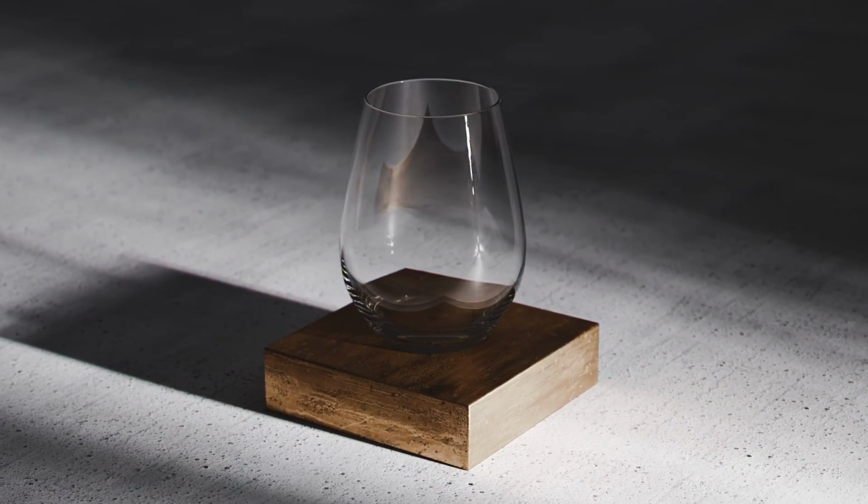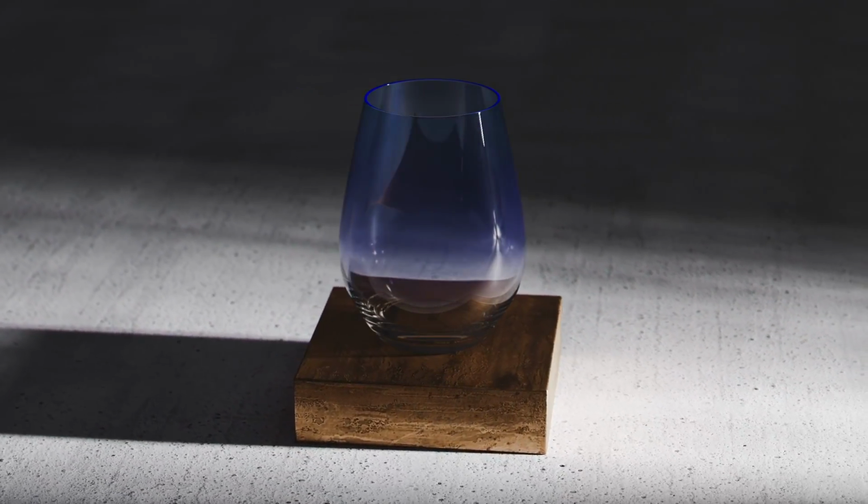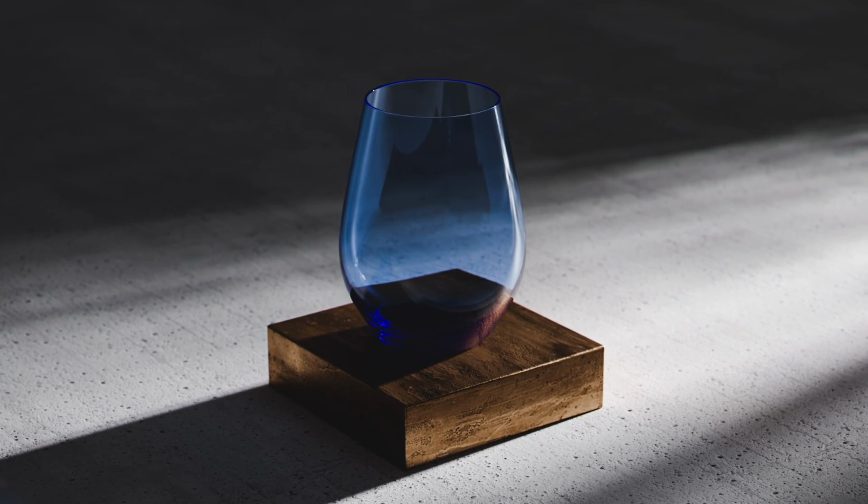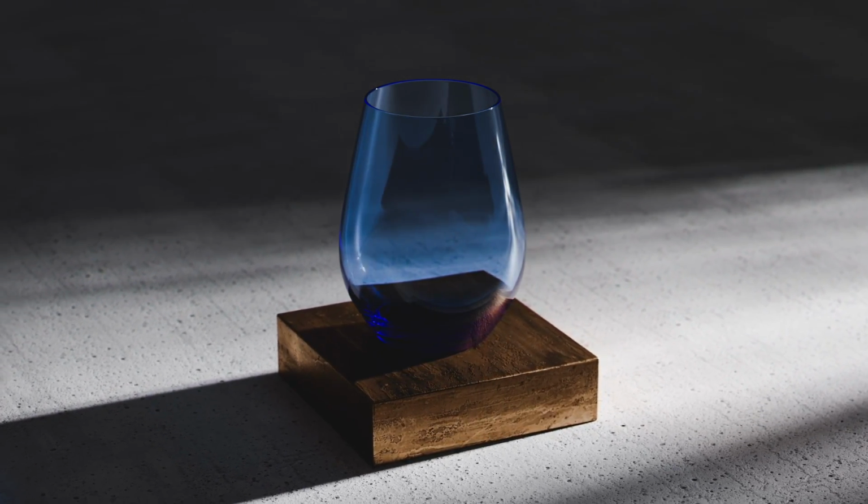Hello everybody, this is Nate from Team Chaos, and in this tutorial we're going to be taking a look at how you can create a couple of different glass materials. First up, we're going to create a basic glass material, and then we're going to turn that basic glass material into a tinted glass material by playing with the fog color parameter.